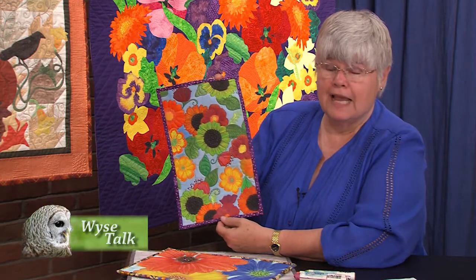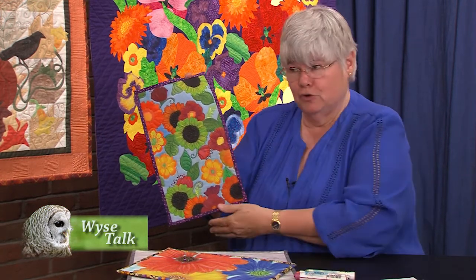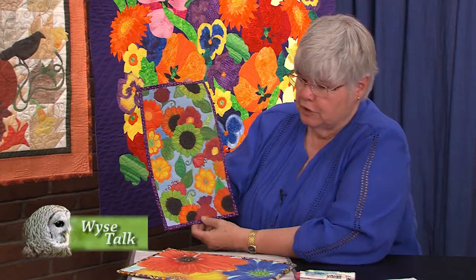Okay, she's making it sound a lot easier than it really is, because for me to get into that zone, there's a lot of choice words going on between me and my sewing machine. But I like this piece because it shows you what's possible with color. It does show you what's possible.